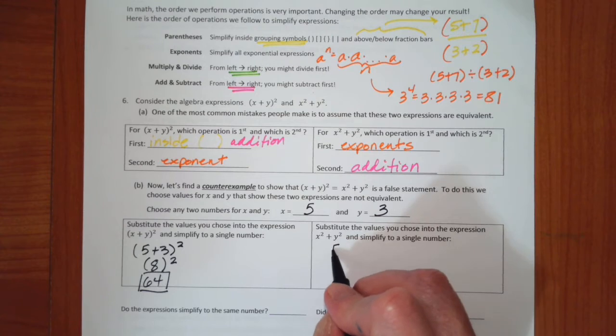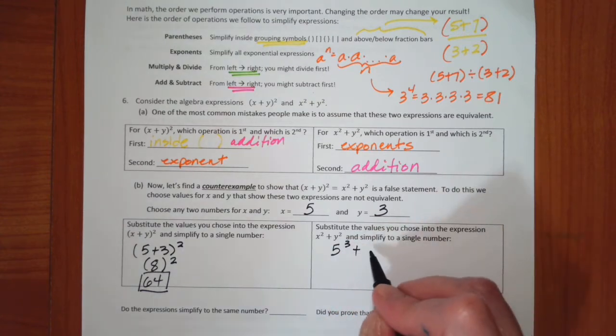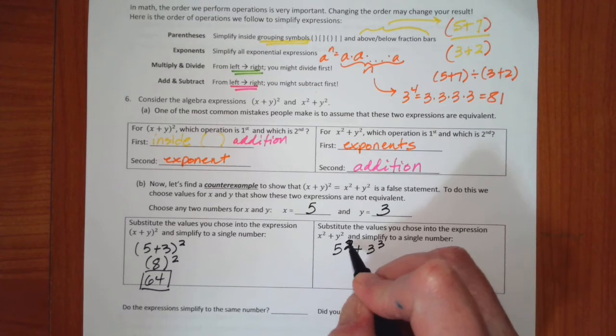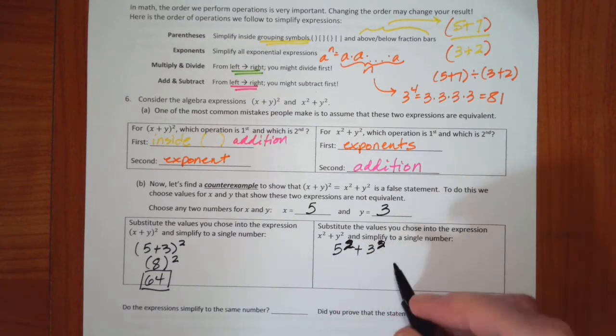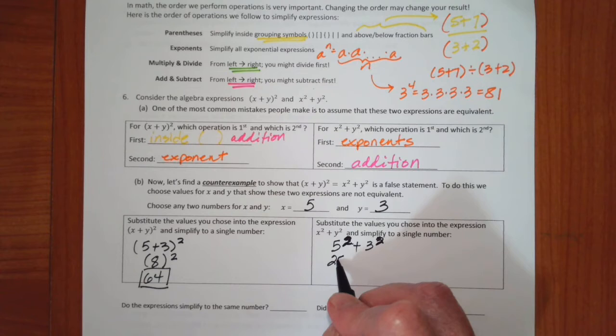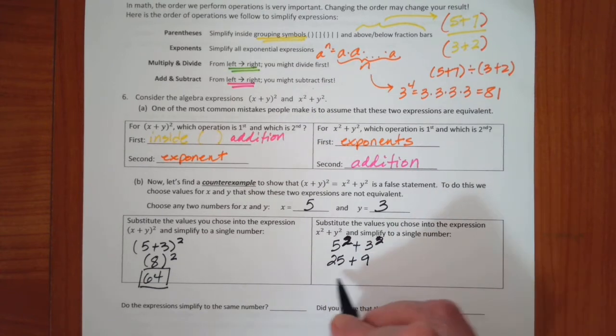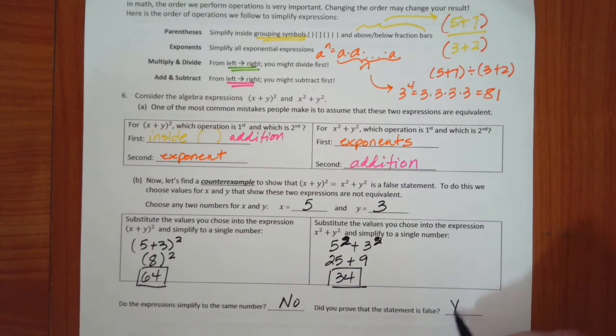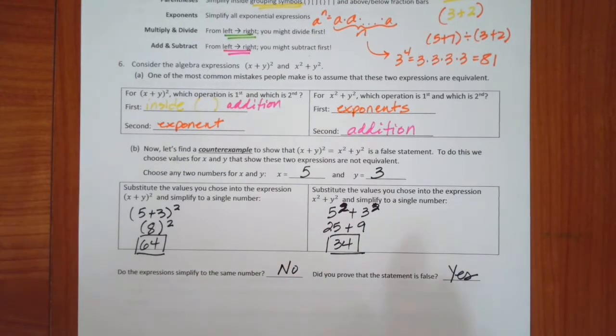If I do not have the parentheses, I'm going to have 5 to the second plus 3 to the second. Well, 5 to the second is 5 times 5, which is 25. 3 to the second is 9, and that gives me 34. So they simplify to the same number? No. Did you prove that it's false? Yes. And again, there's no way you could try every combination of numbers to support that it's true. So what you would want to do is try to find a counterexample.